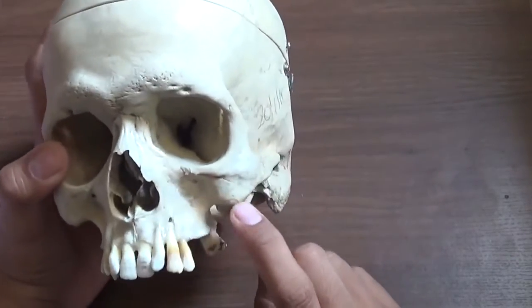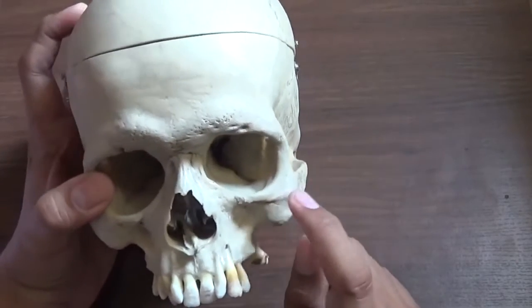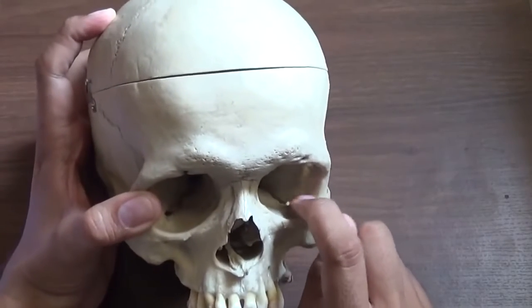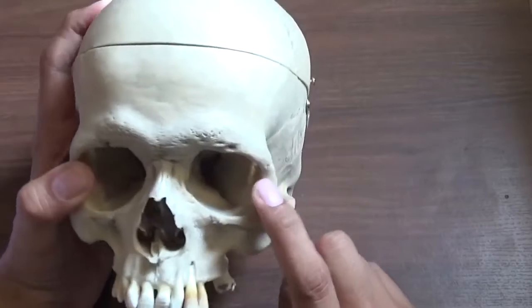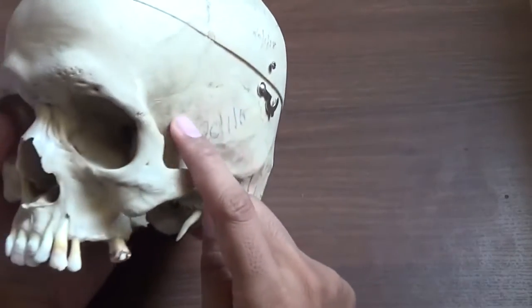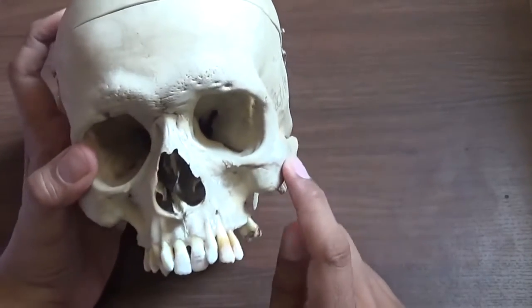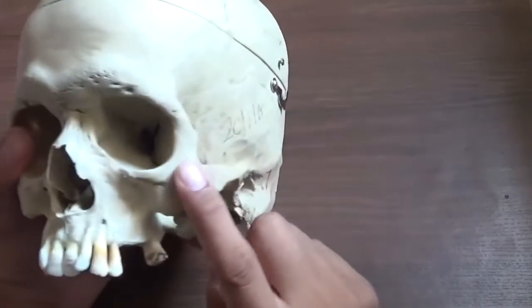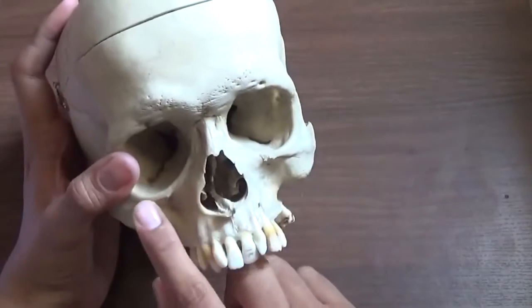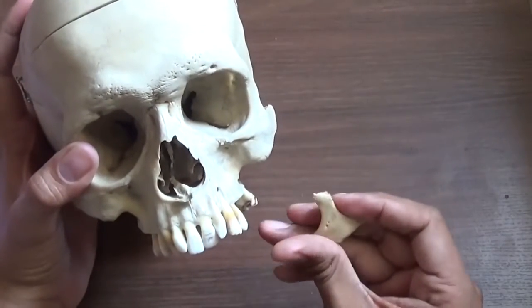And here it is connected to the maxilla, right? It is also forming part of the boundary of the bony orbit. It is also related to the temporal fossa, and it is the bone which is forming the cheek prominence. So here is the zygomatic bone, the second paired bone in the facial skeleton. This is the zygomatic bone.